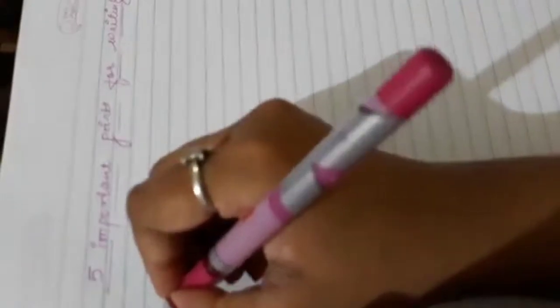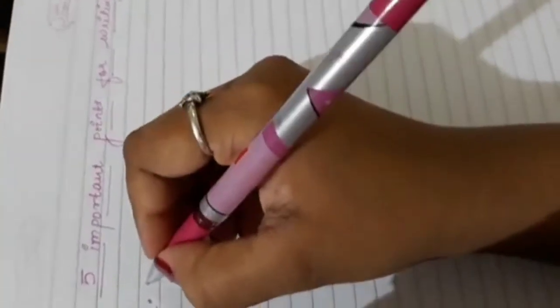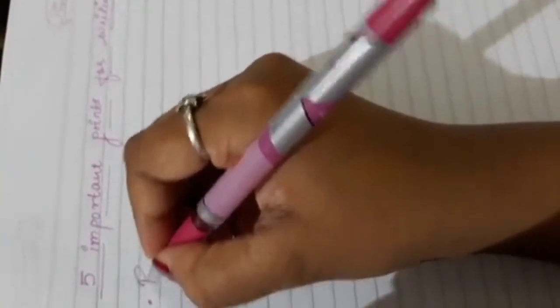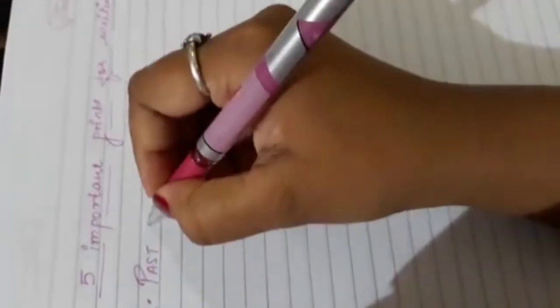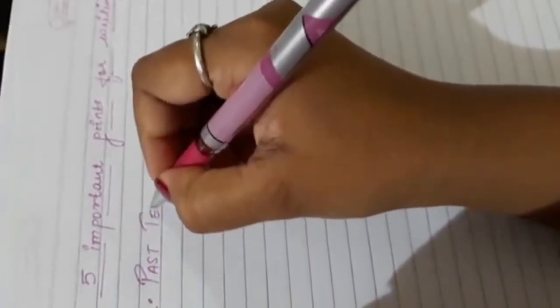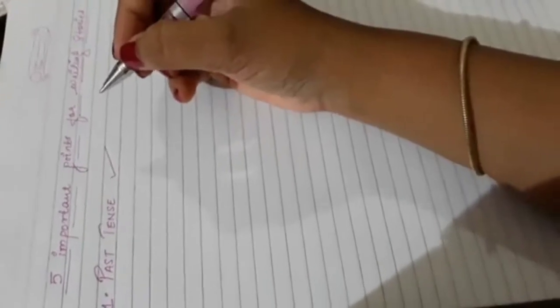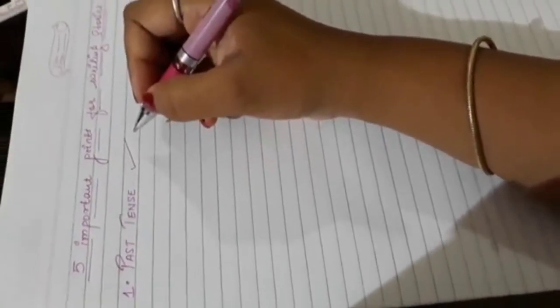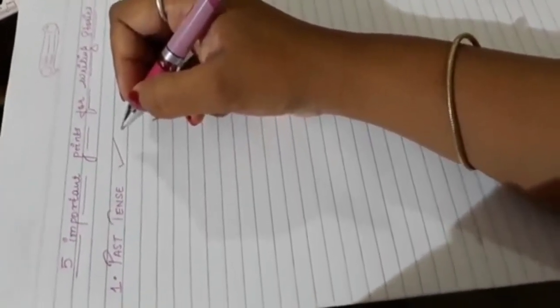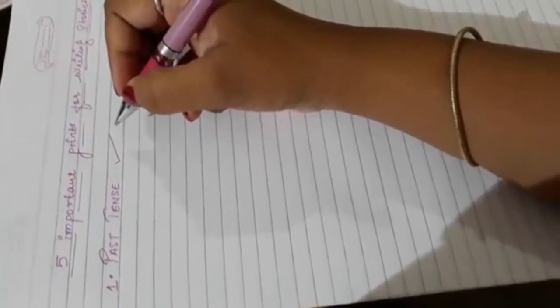The very first point is the story must be in the past tense. It should be in the past tense only. You may get the question in the present tense, but when you are writing a story, you have to write in the past tense only.